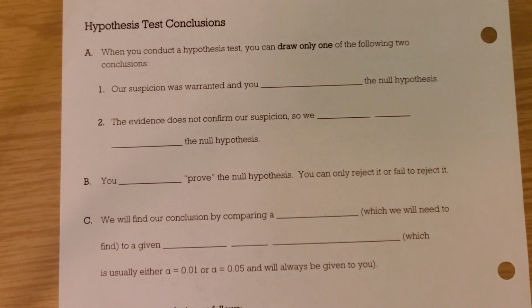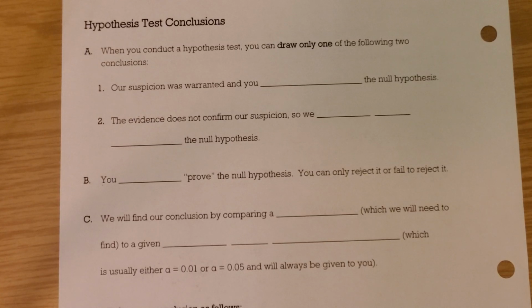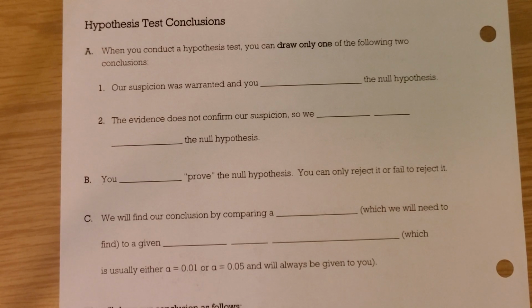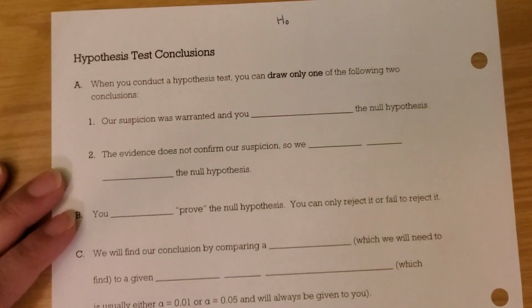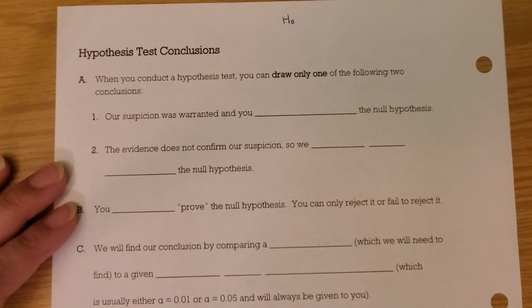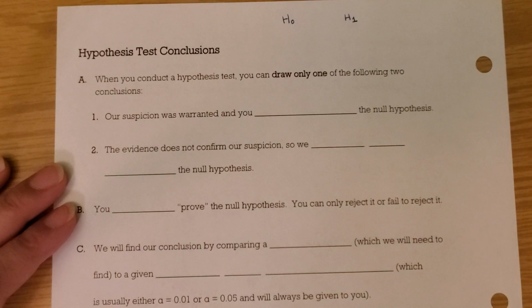Hi everyone, I'm Professor Rad, and today we're going to talk about how you draw a conclusion when you make a hypothesis test. So the idea behind a hypothesis test, just as a reminder, is that you have a null hypothesis, something that you are told or that you believe or people assume to be true, and you are contesting that with an alternate hypothesis.